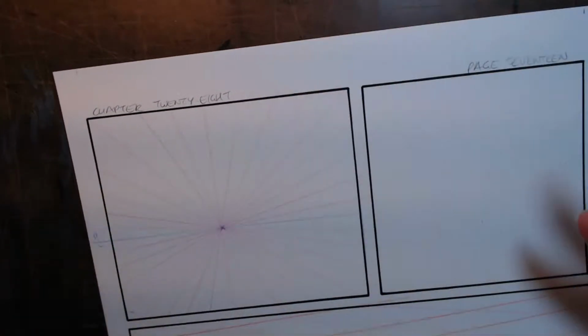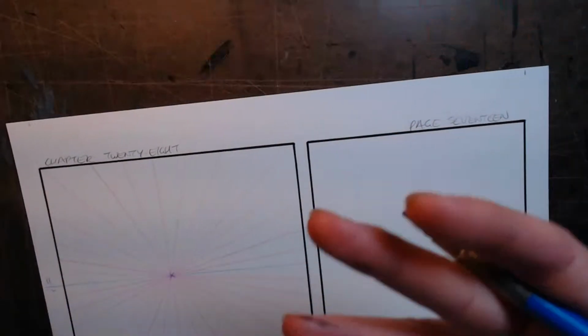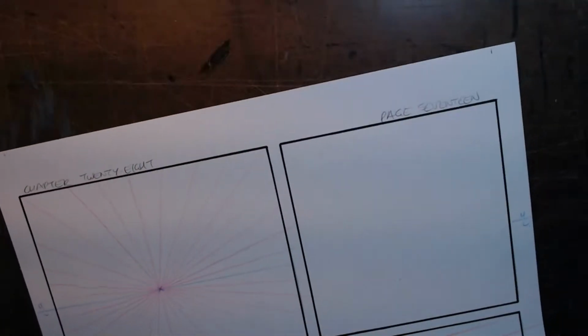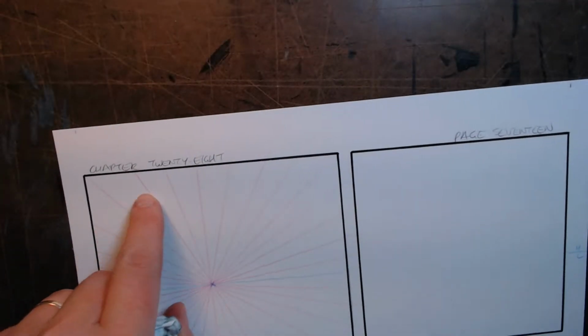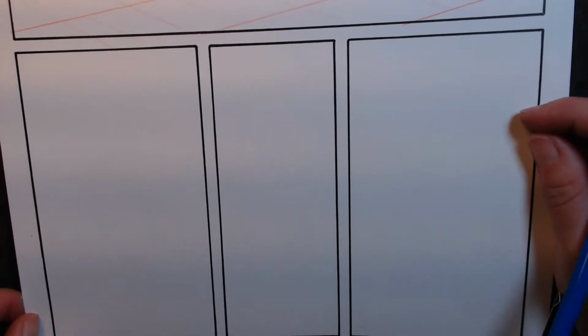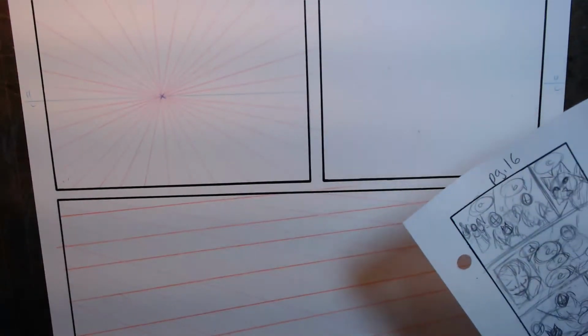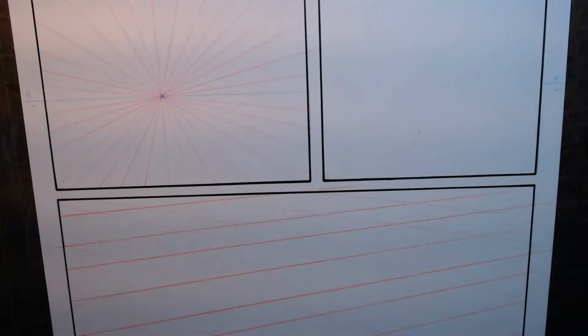I'm Amanda Call. This is my YouTube channel, and I'm going to be working on a page from my comic, Age of Night. So tonight we're going to be working on chapter 28, page 17. I have all of the panels already ruled out on this piece of paper. I put in a couple of perspective grids to get us started. I have my thumbnails and my script off to the side here so I can refer to those as I work.